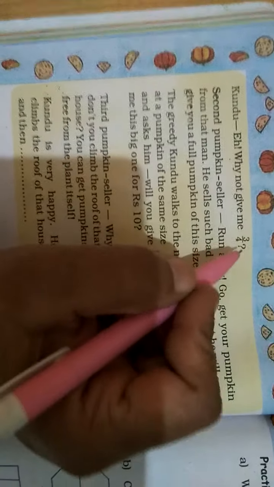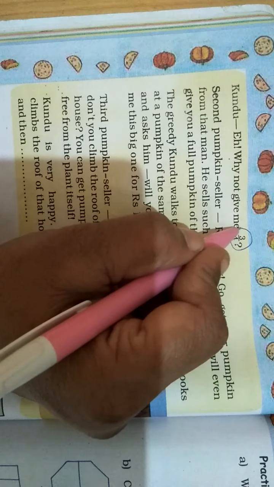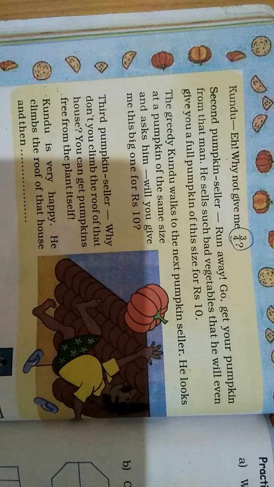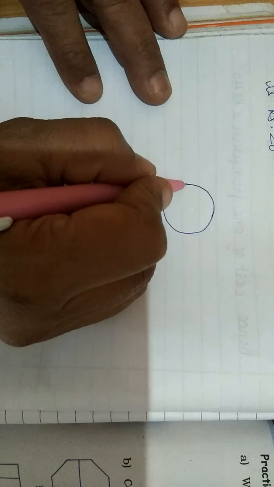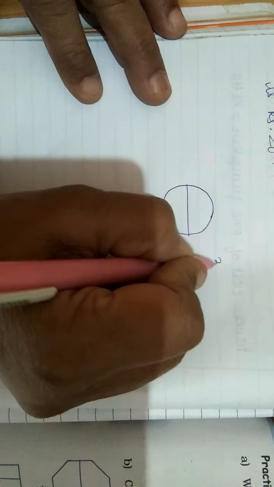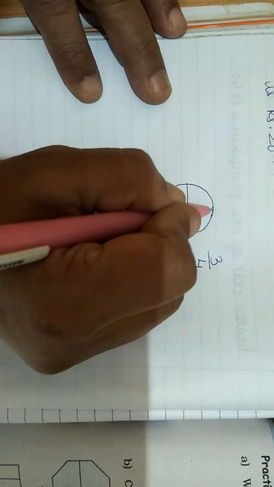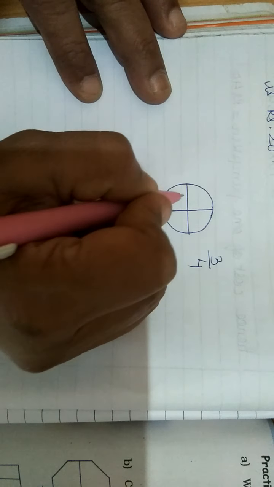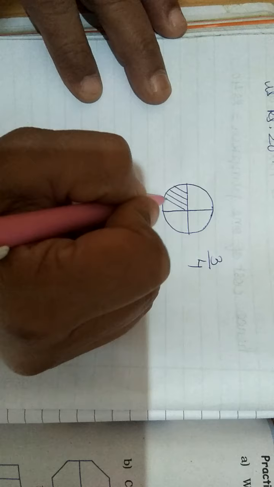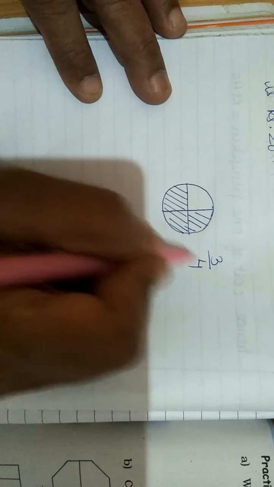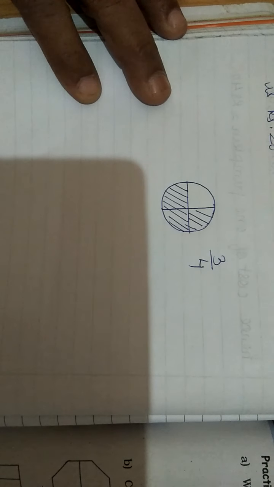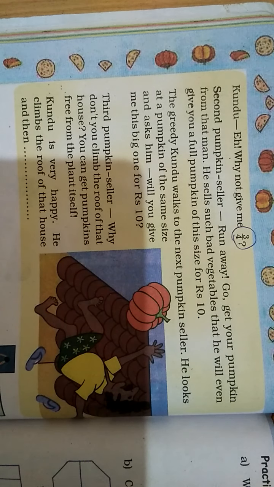Now children, we will understand what this 3 by 4 is. See children, this is the full pumpkin. If this pumpkin is divided in 4 parts and we are having 3 parts out of this 4, then it is known as 3 by 4 parts. Understood, children? We will stop here, children.